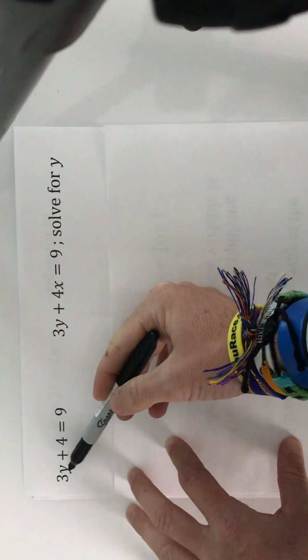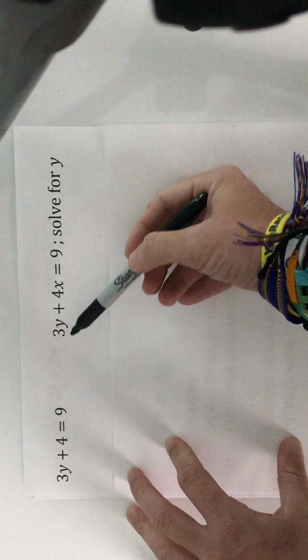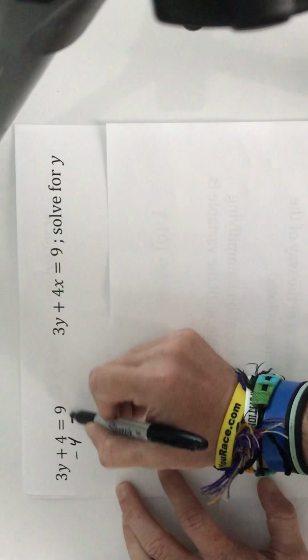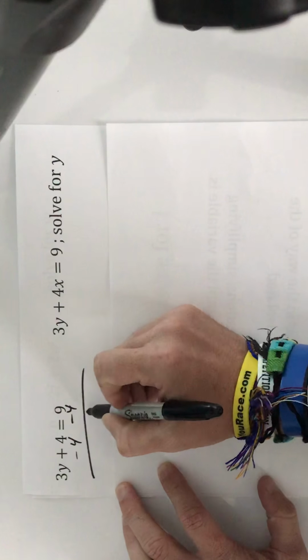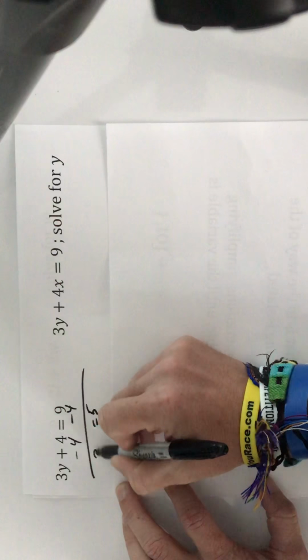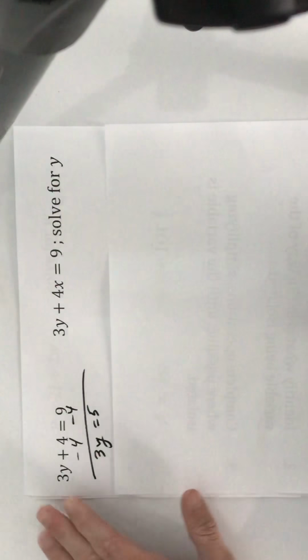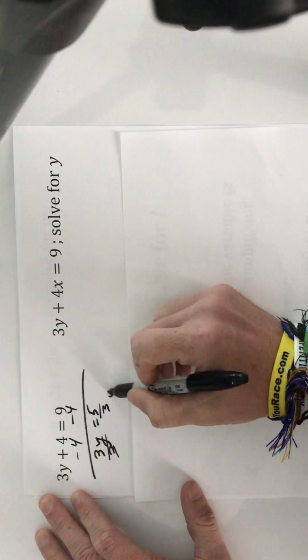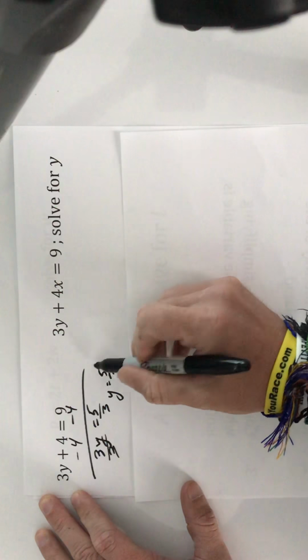The problem on the left is not a literal equation. There is just a y in this problem. The problem on the right is a literal equation. There are multiple variables, x and y. So on the first one, if we were just solving this, we would subtract 4 from both sides. We would end up with 3y equals 5. And then dividing by 3, we would say that y is equal to 5/3.